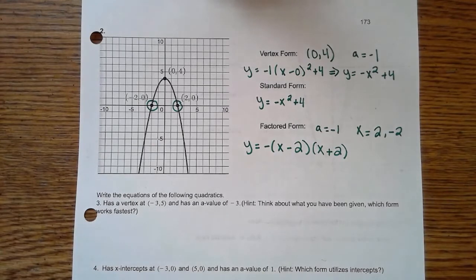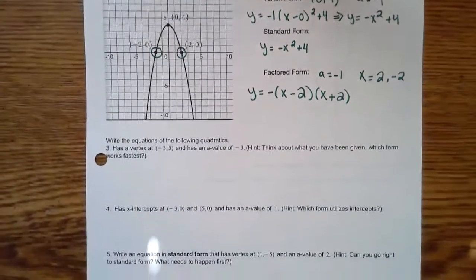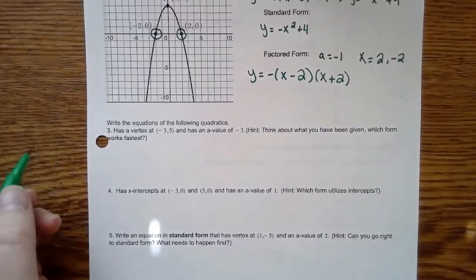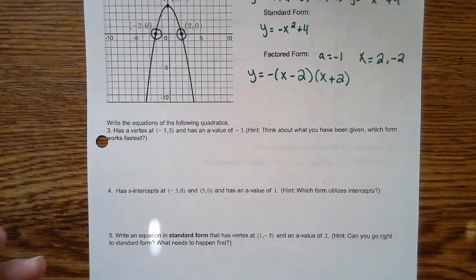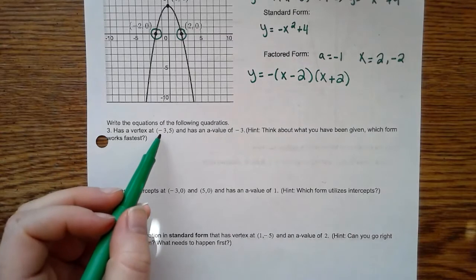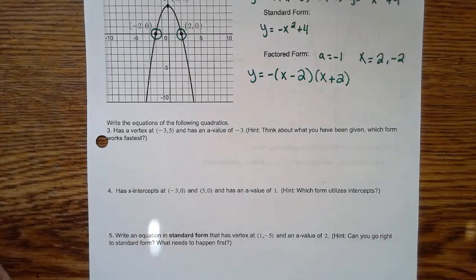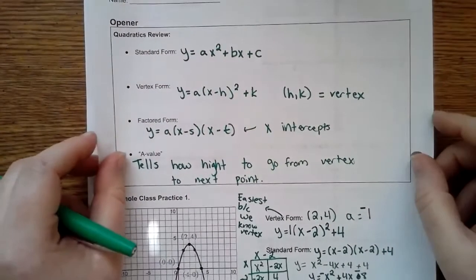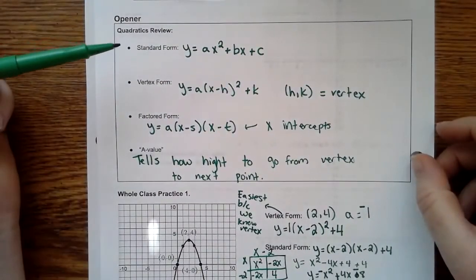Okay, let's try number 3. So these are all kind of word problems. It has a vertex at negative 3, 5, and an a value of negative 3. Hint, think about what you have been given. Which form works the fastest? So we've been given a vertex and we've been given an a value.